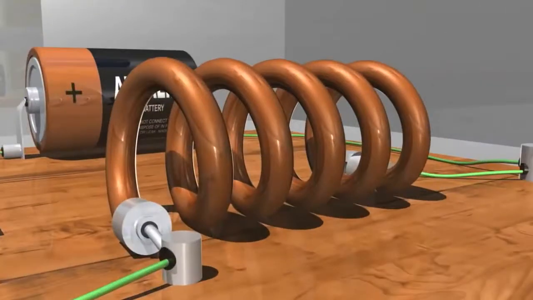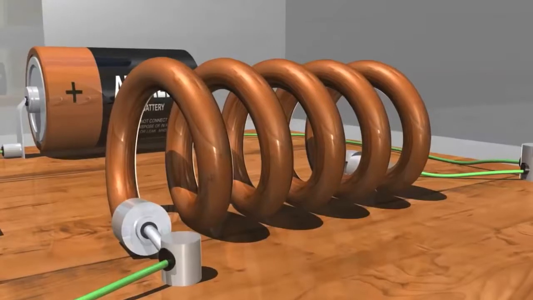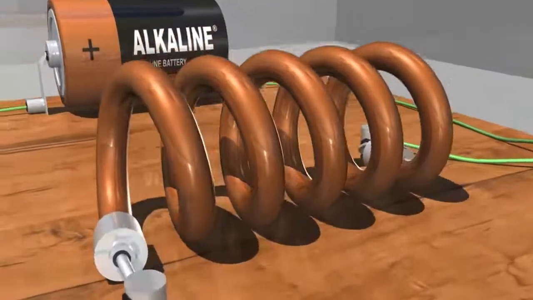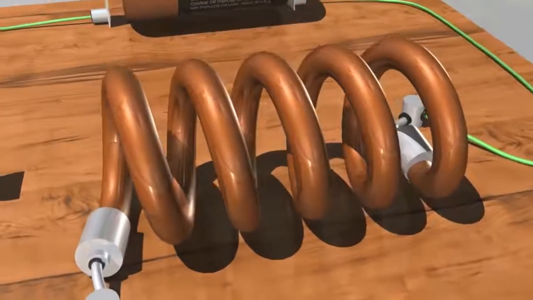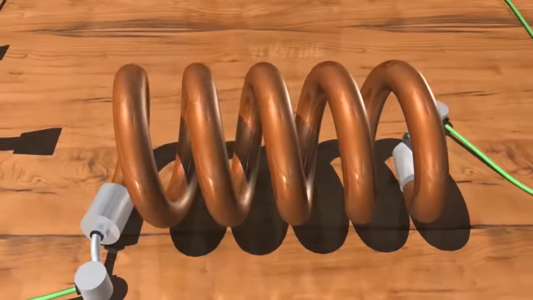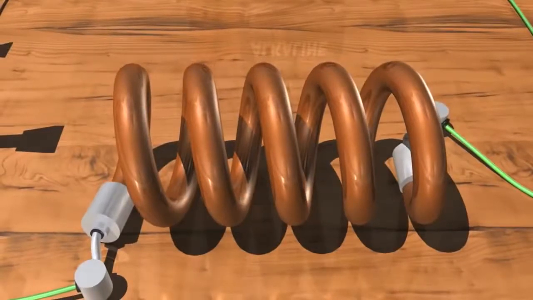Inductors store energy in the form of magnetic fields that are generated around them when a current passes through them. They are called inductors because they induce a voltage in their coils when that magnetic field changes. We will see this in a minute.